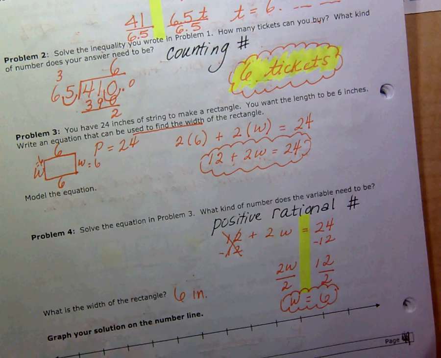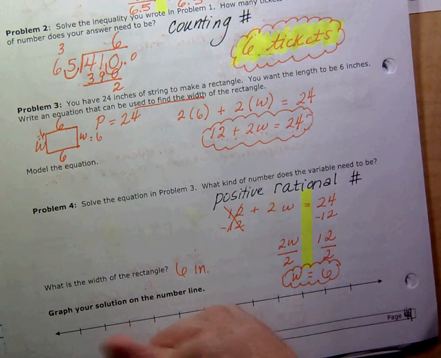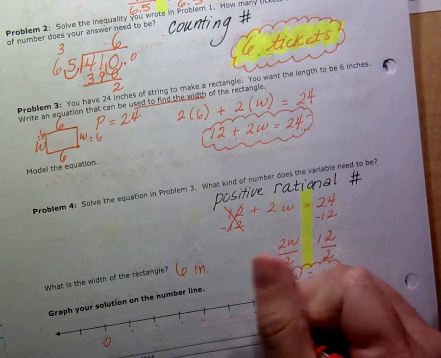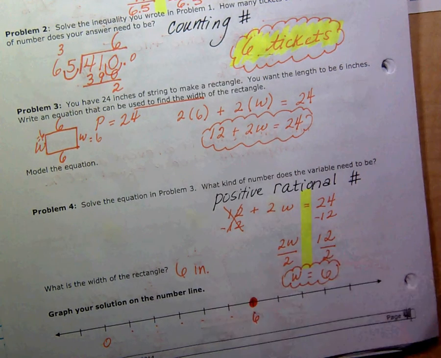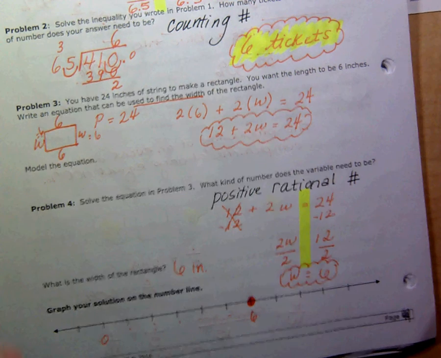Okay? So if you graph that on the number line, 0, 1, 2, 3, 4, 5, 6. And put a solid dot there. W equals 6. Okay?